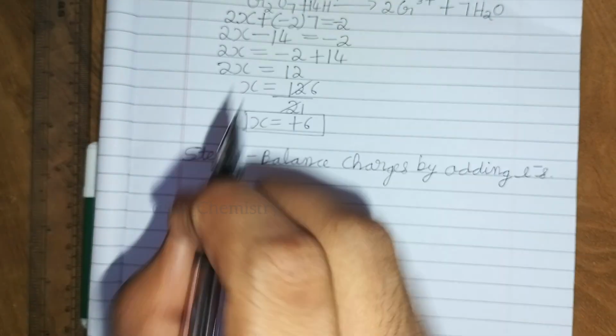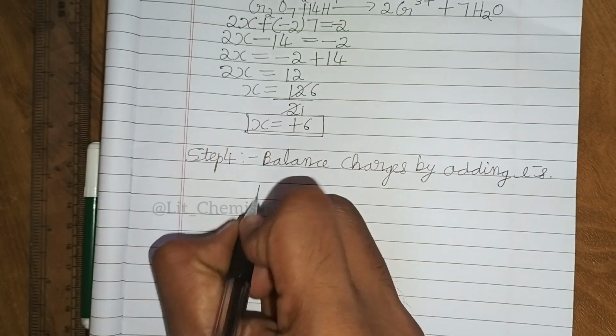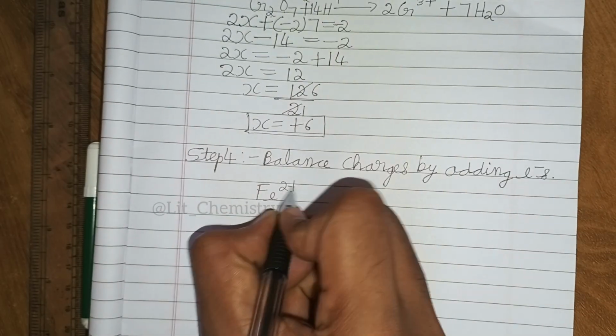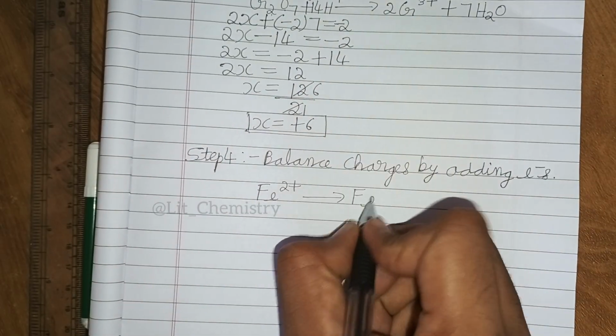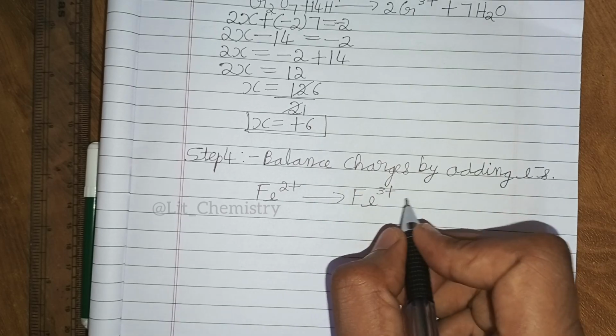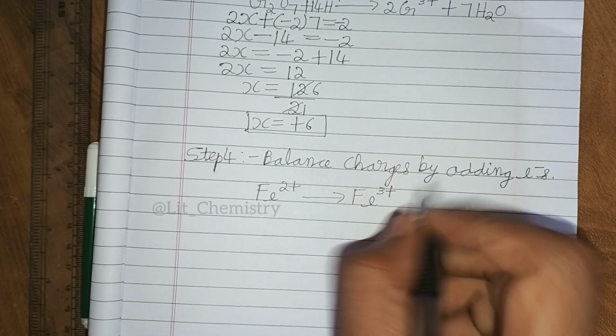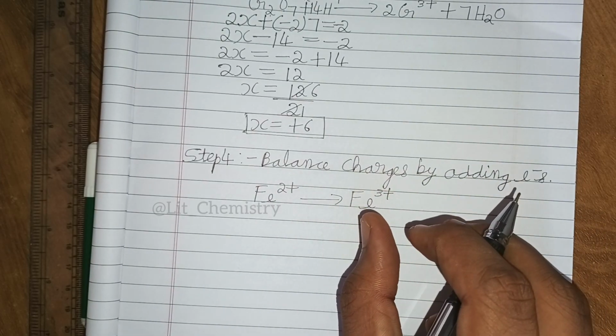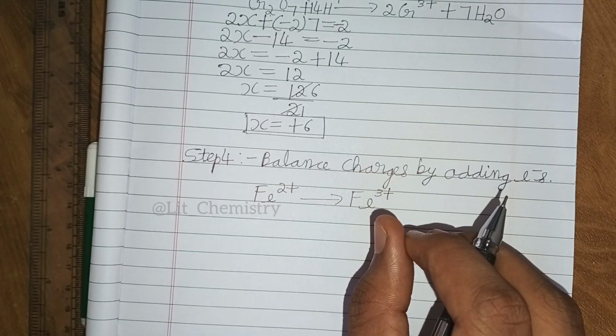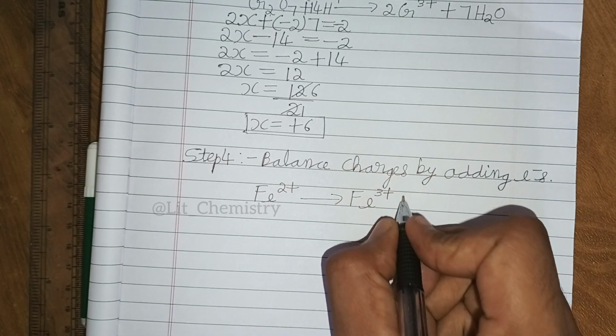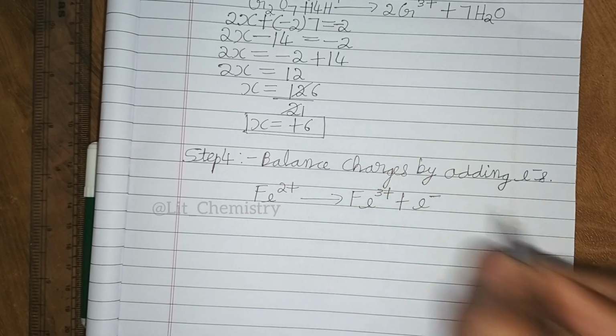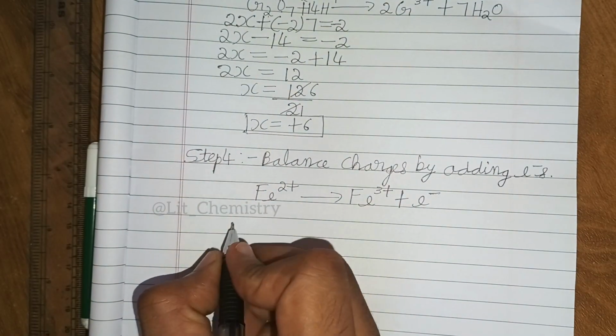I write this one here. Fe2 plus gives rise to Fe3 plus. Oxidation electrons will always be written on the right side in these types of concepts. So plus e electrons, and we write this one here.